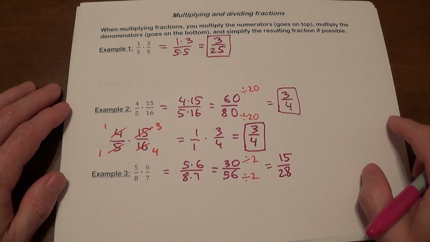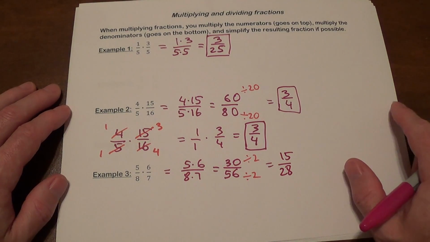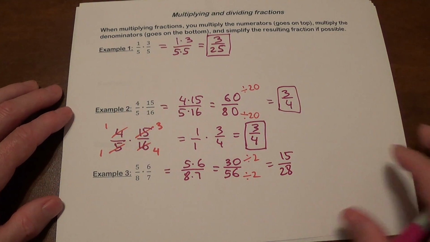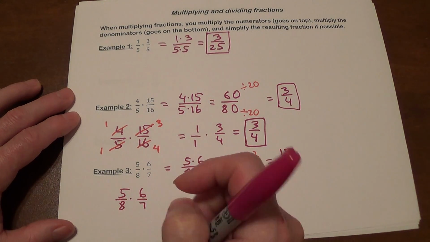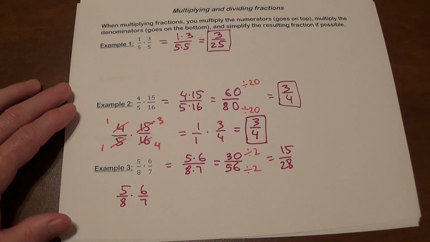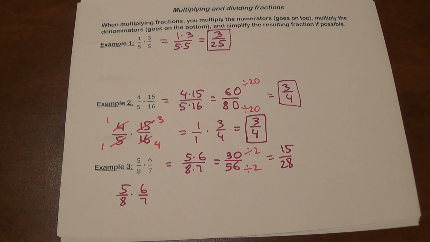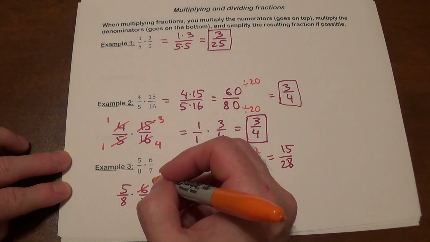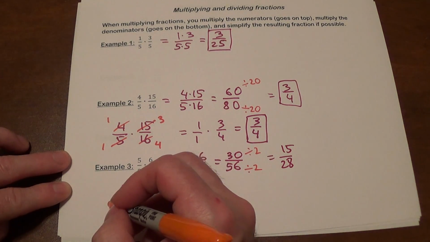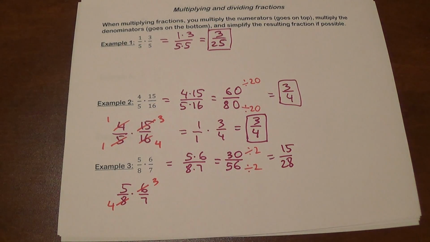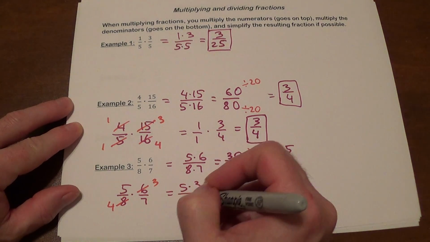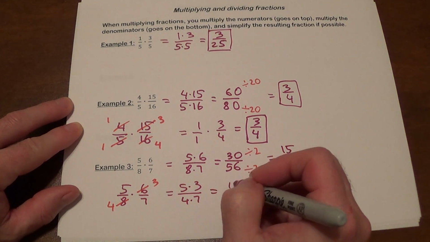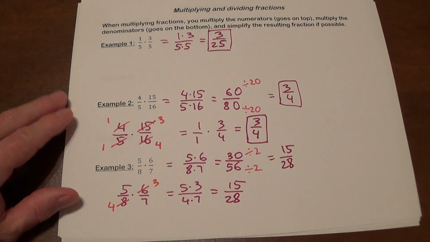But if I use the same approach, which I'm actually going to use from here on, if I go back to my original problem and look at what can be done here, I look at 6 on top and 8 on the bottom. Both numbers can be divided by 2. So I divide 6 by 2, that's going to leave me with 3. I divide 8 by 2, that's going to leave me with 4. So what am I going to be left with now? I'm going to have 5 times 3 divided by 4 times 7, and I'm going to get 15/28.